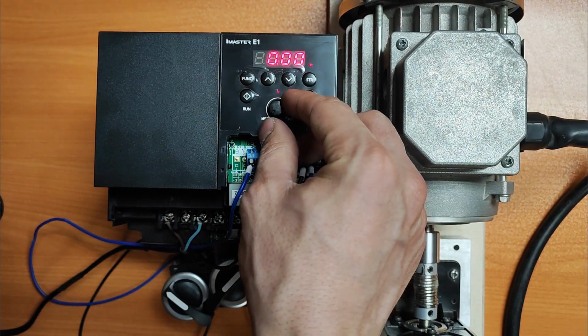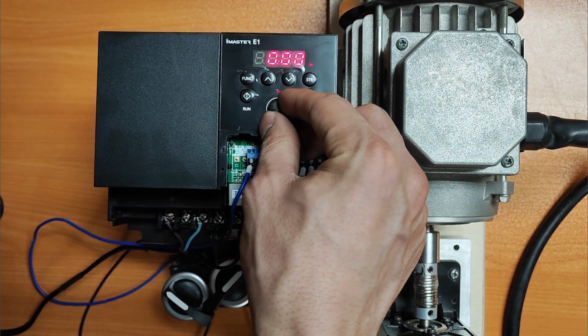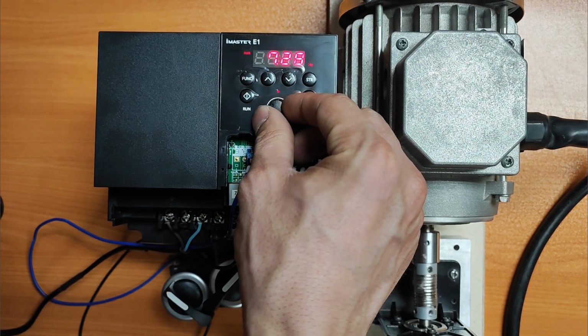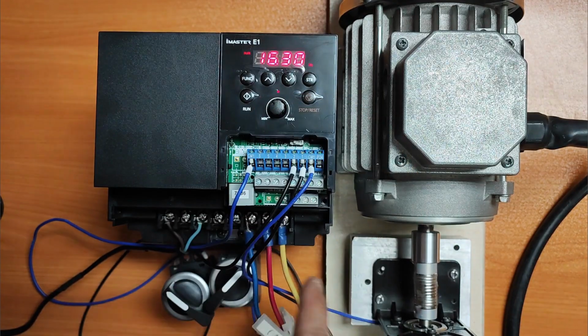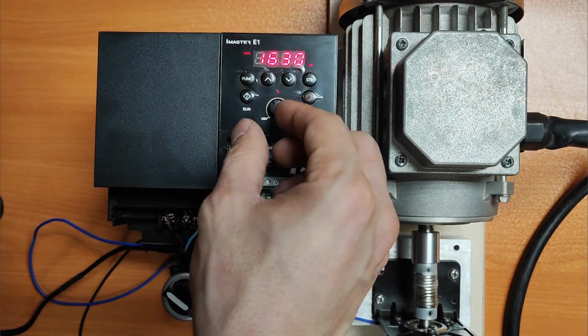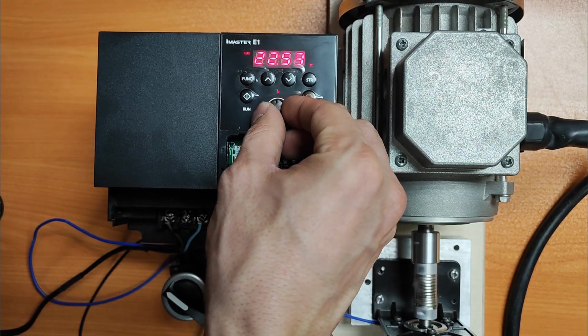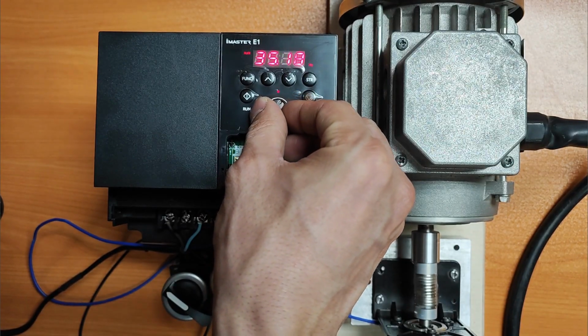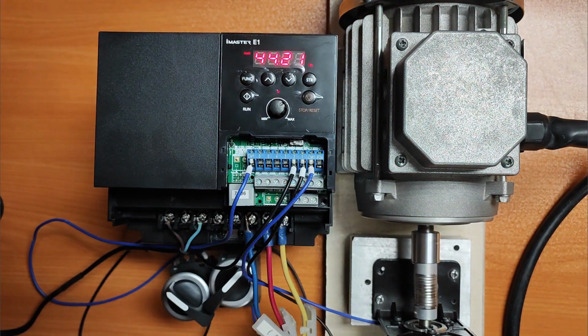Now, if I adjust the volume on the keypad of this inverter, you can observe that my output frequency begins to change, and this inverter successfully initiates the startup of the electric motor in the correct rotation direction. And if I adjust the volume on the keypad, you'll see my output frequency changes accordingly.